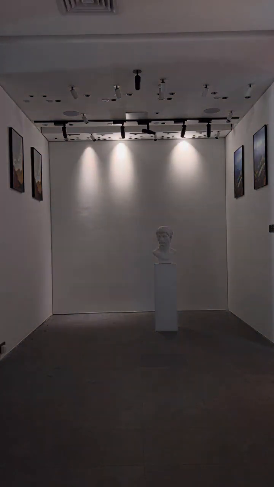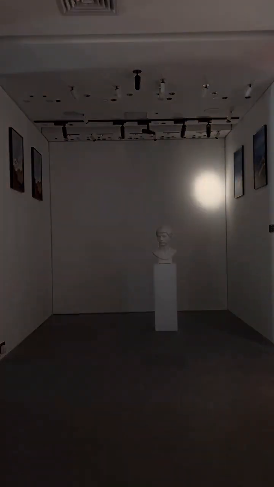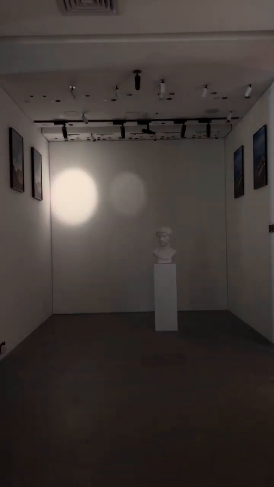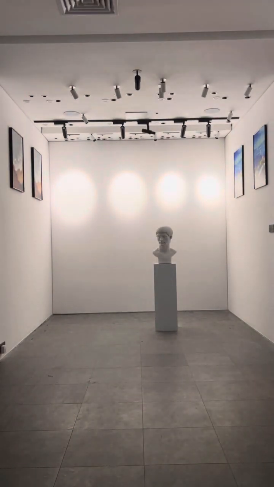Now we replace the lights with track spotlights. This is a 4-degree light spot. This is a 15-degree light spot. This is a 24-degree light spot. And this is a 36-degree light spot. Now put the 4 circular light spots together to feel the differences in the light spots from different beam angles when they are directly illuminated on the wall.